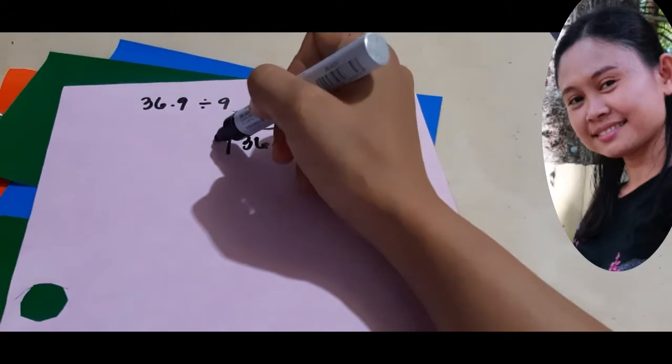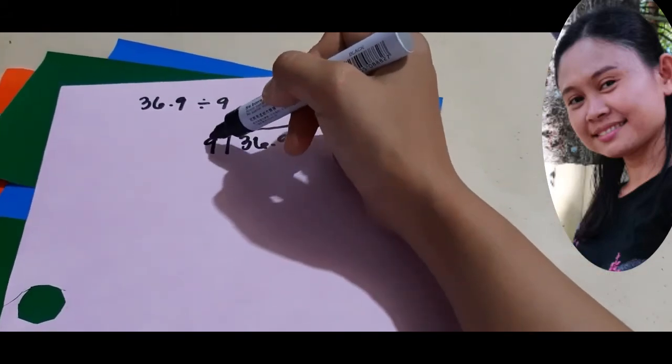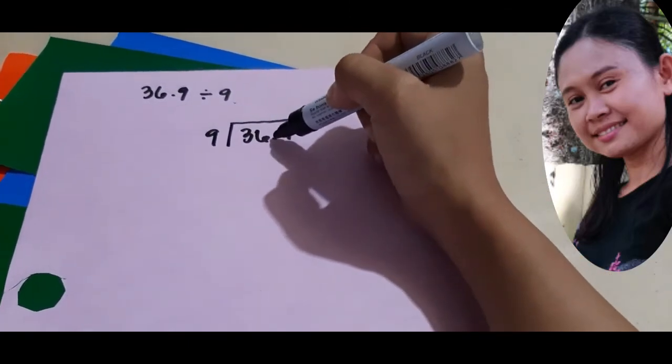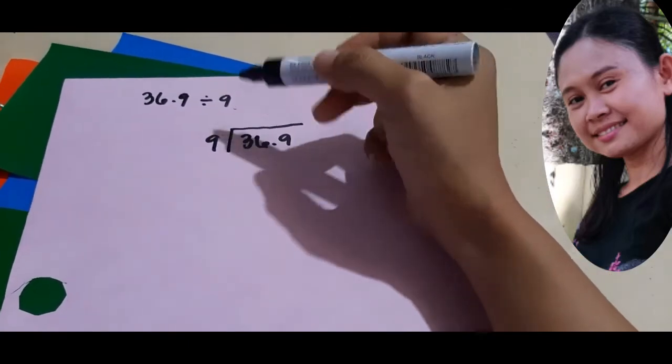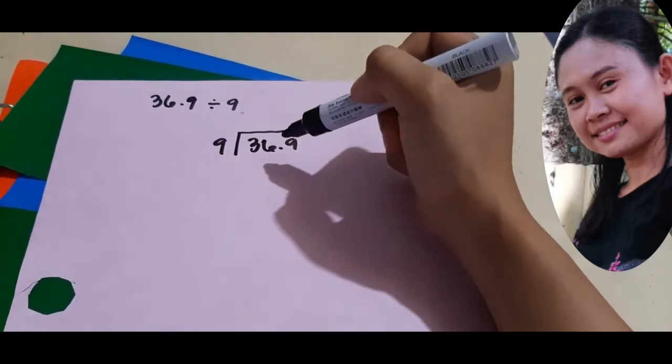Then place the 9 outside. Since it is already a whole number, we don't need to move the decimal point here. Let's proceed to divide.